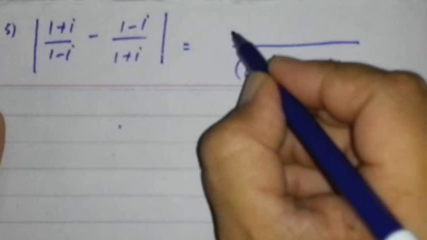Now we will rationalize this denominator and we will find the Z inverse. So how? By multiplying and dividing by the conjugate. So we can write it as 3 minus 2 iota, and I can write the denominator as 2 plus 3 iota. So multiply it with 2 minus 3 iota over 2 minus 3 iota.